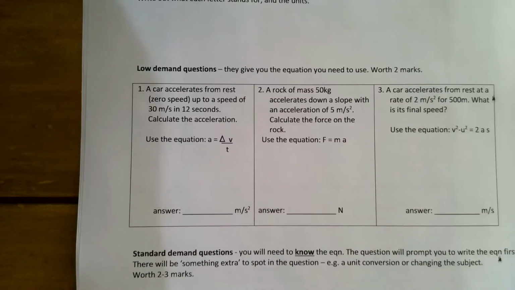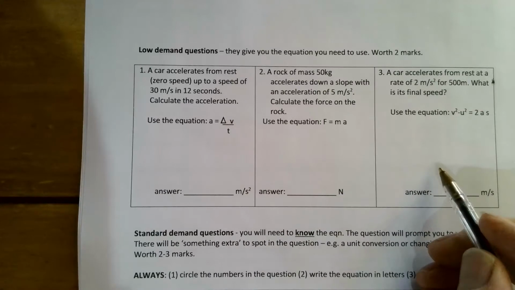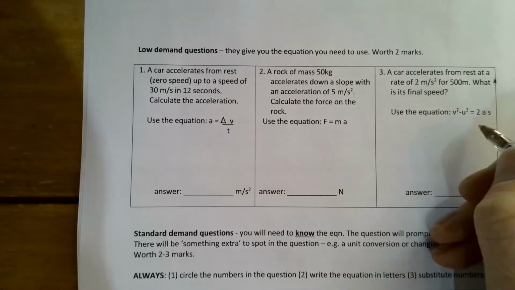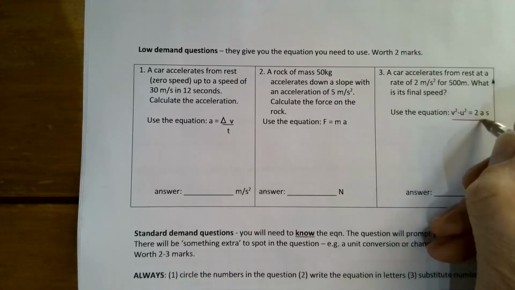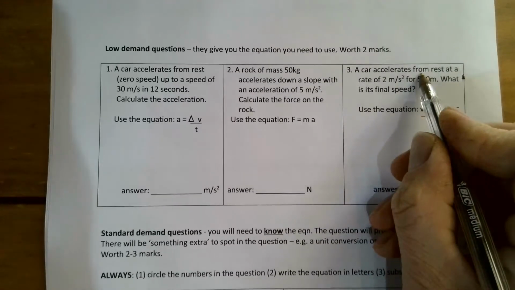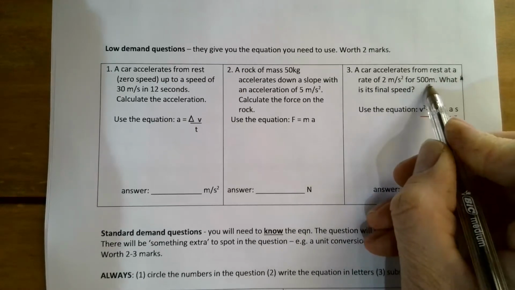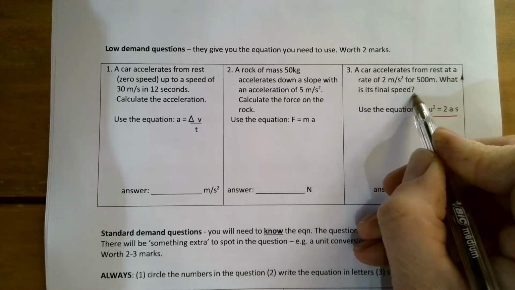So what we've got then is low demand questions. I'm going to do, I don't know, number 3. I'm doing number 3 because it involves this new one here. A car accelerates from rest at a rate of 2 meters per second squared to 500 meters. What is its final speed?